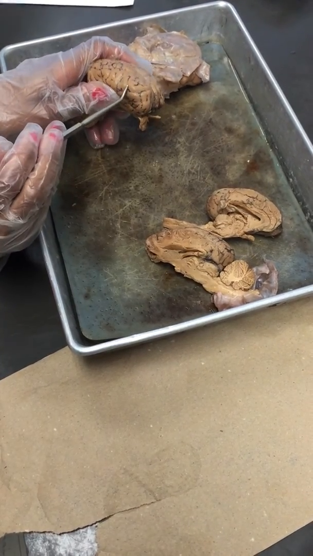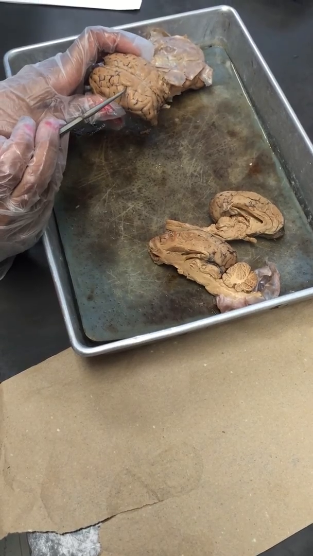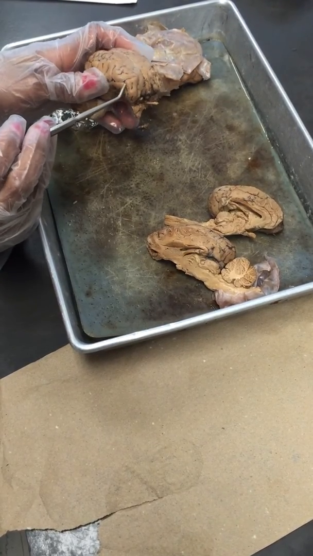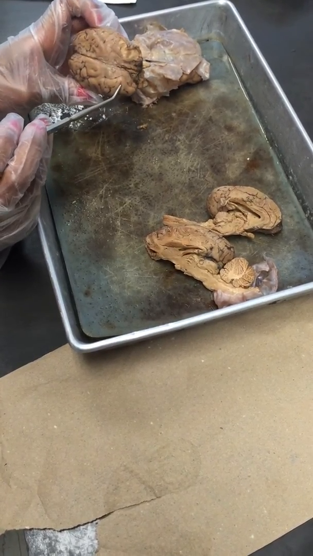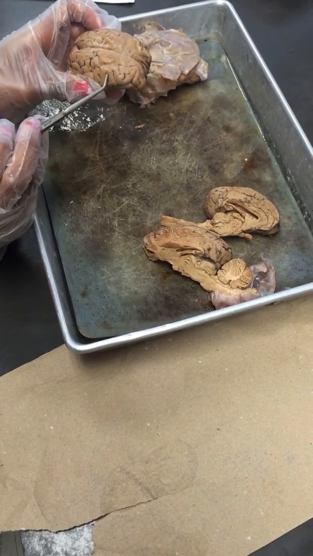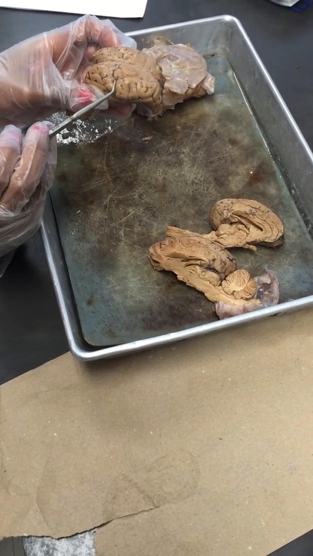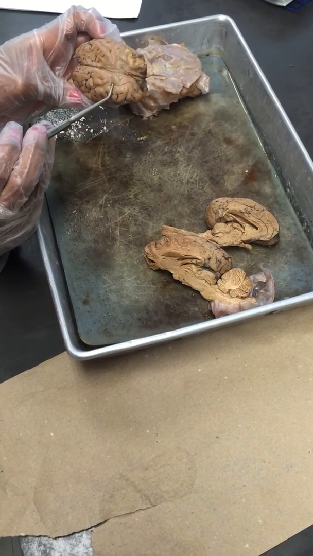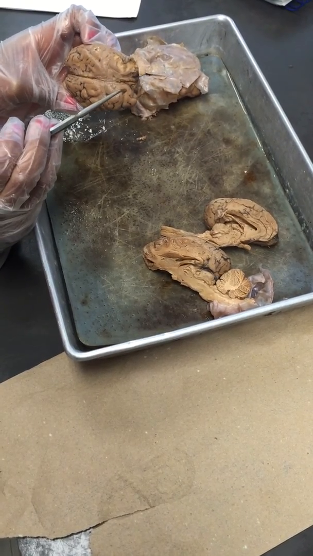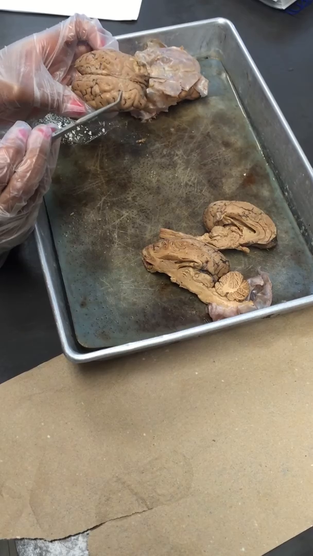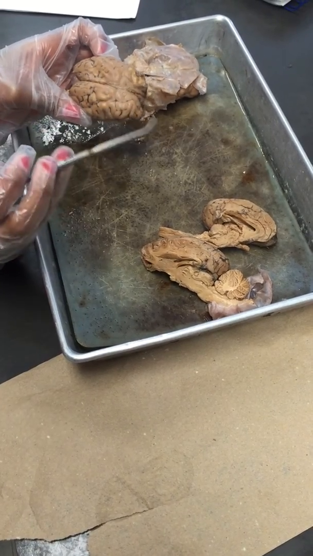So if I take this one, for example, I stop here. If I take this one, I stop here, right? I get stuck. This is the one that even if I come this way, I go straight and get stuck. This one, I can take it all the way up to the longitudinal fissure, central sulcus.